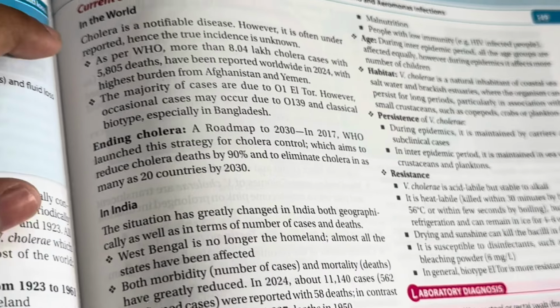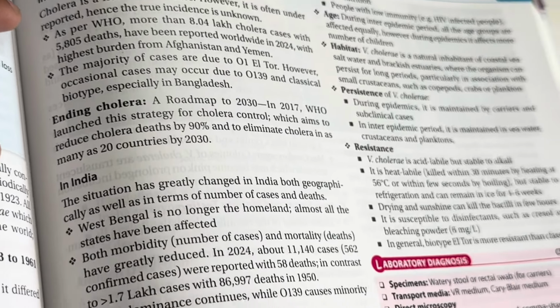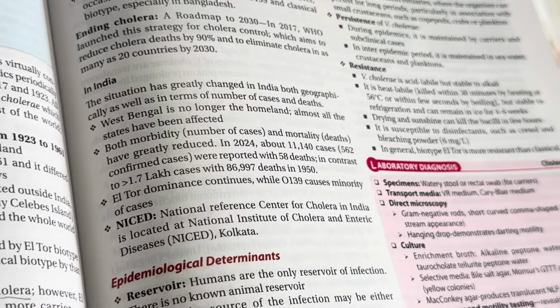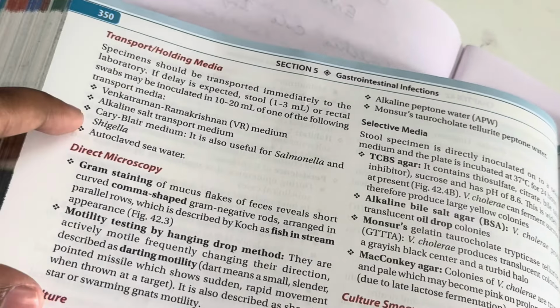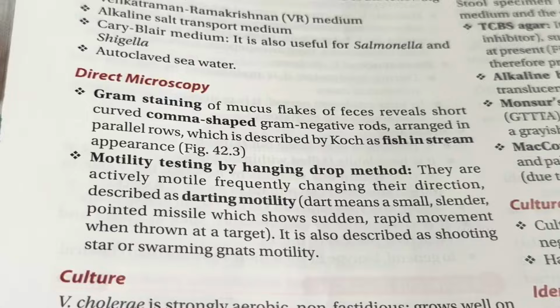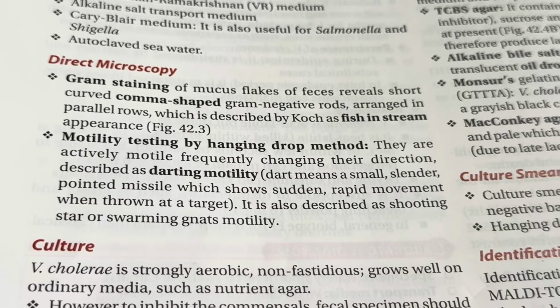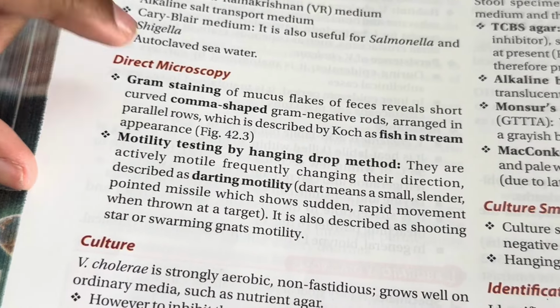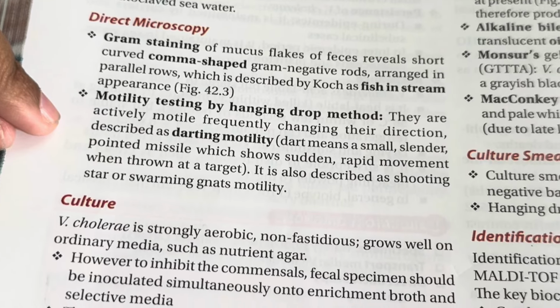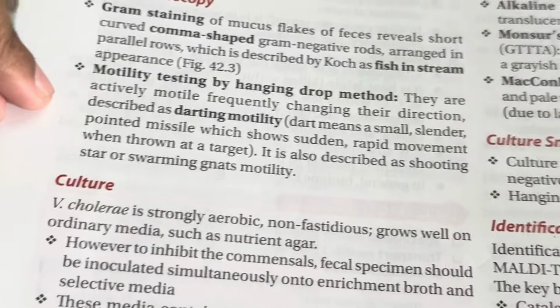So here they have given a little bit about the status of cholera, like how many cases are there in the world. And then this is about lab analysis. In that we have direct microscopy, which is gram staining of mucus flakes. Then there is motility testing by the hanging drop method. So I think it's motile.